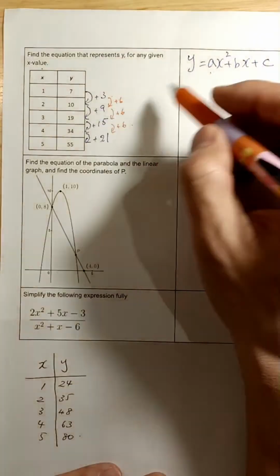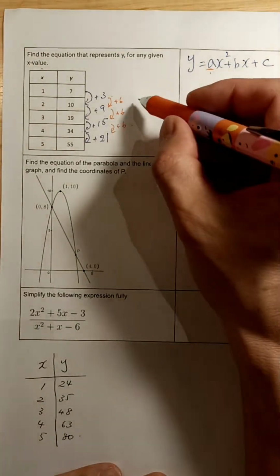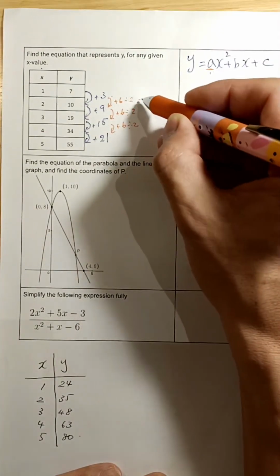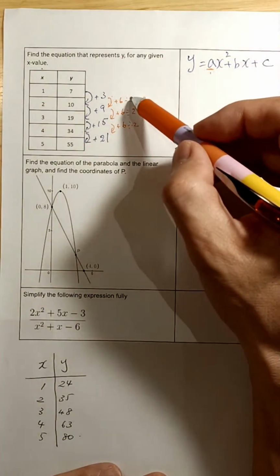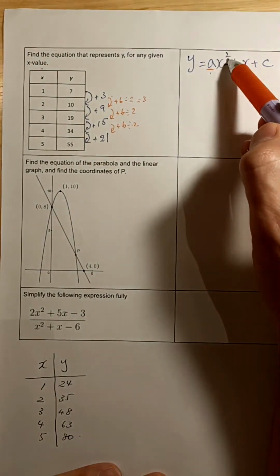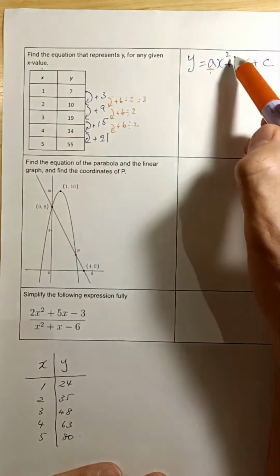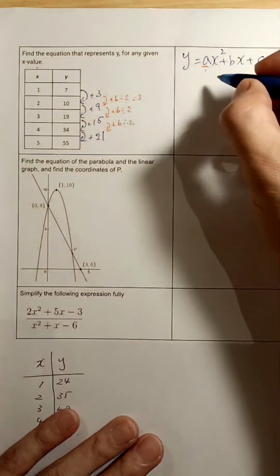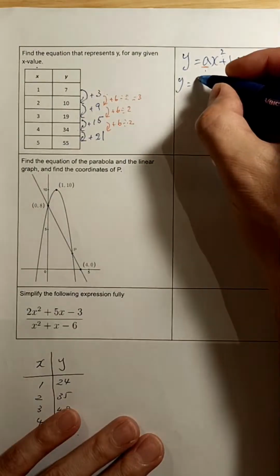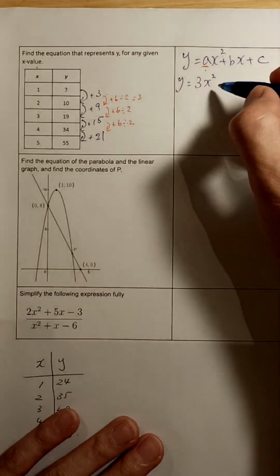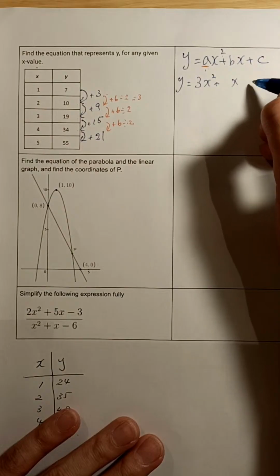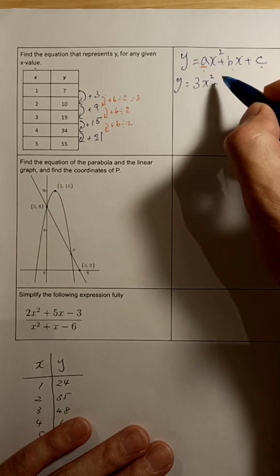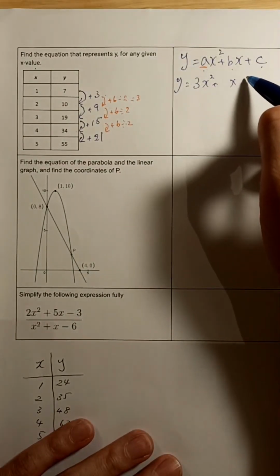Then the number which fits a is half of this number. This 2 is actually coming from this 2, so you need to divide this number by 2, which is 6 divided by 2, which is 3. So y equals, we now know, 3x squared plus something x plus something. So we need to figure out the values of b and c. That's the answer, isn't it?